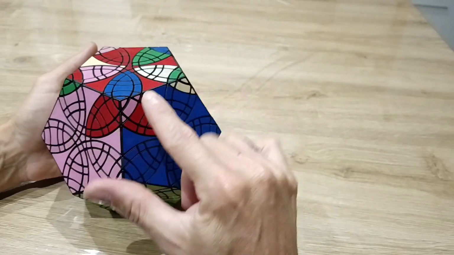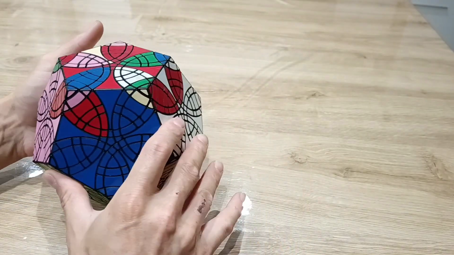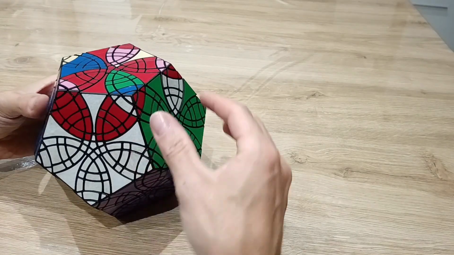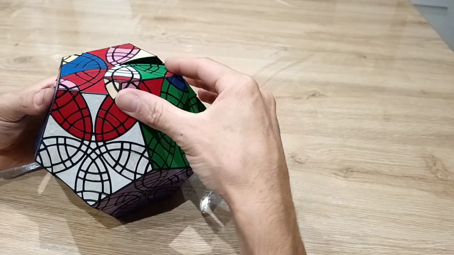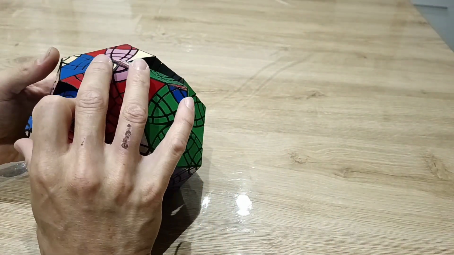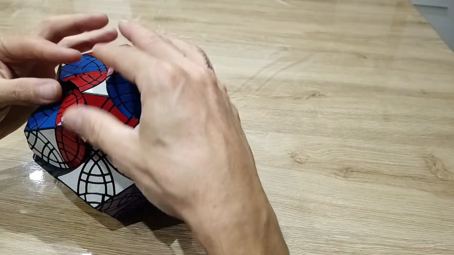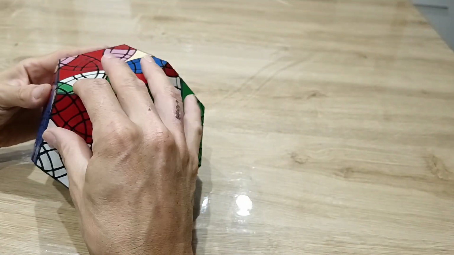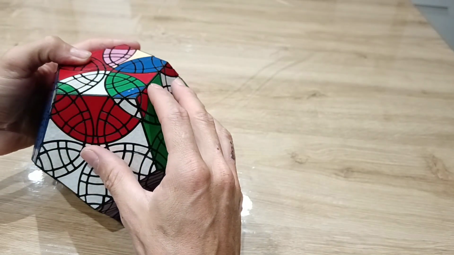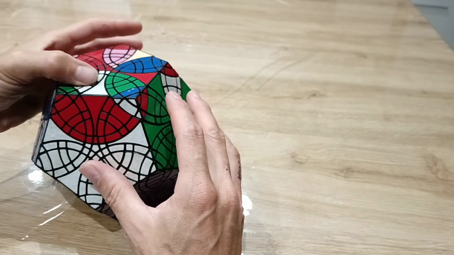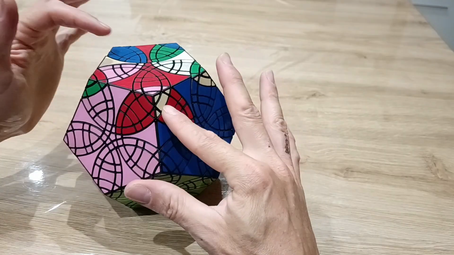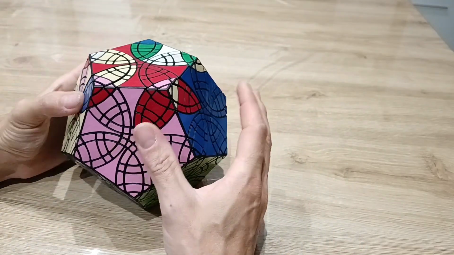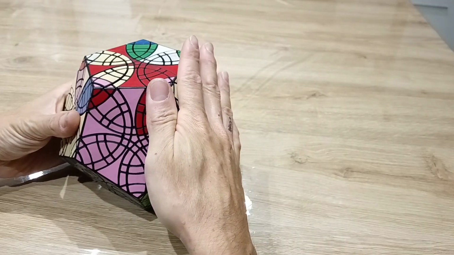I need to place this blue here. So I want to swap this with a red that I have here. Okay, so this will go here, and rotating it down, I can swap and I can fix also this blue.